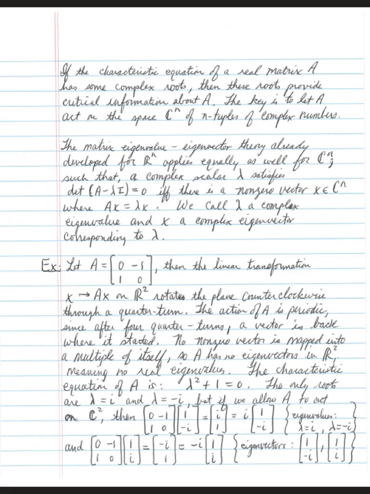But if we allow matrix A to act on C2, then if we take matrix A times the vector (1, negative i), that's going to equal (i, 1). 0 times 1 plus negative 1 times negative i, that's i. 1 times 1 plus 0 times negative i, that's 1.